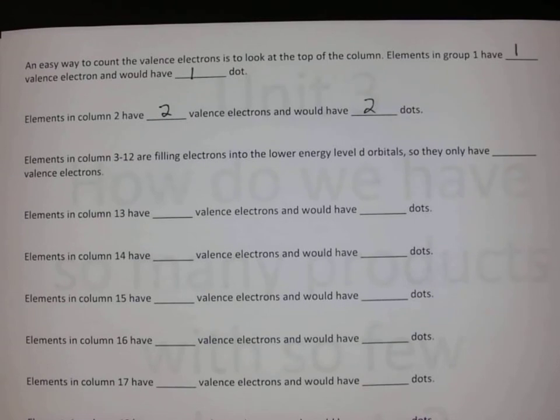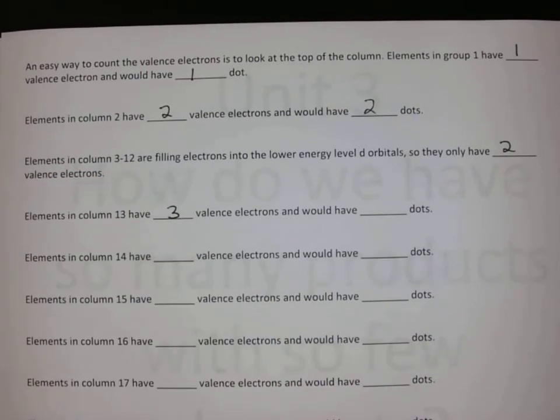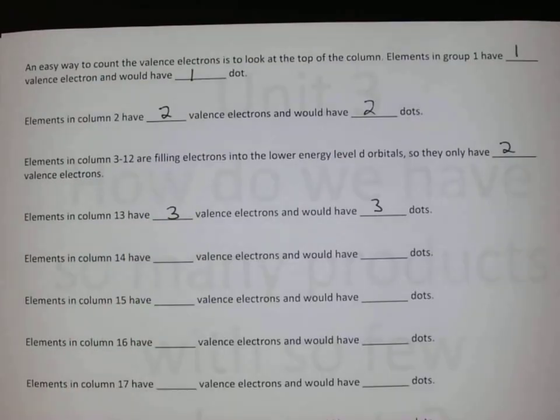Elements in columns 3 through 12, these are filling in the lower energy level d orbitals. So we don't really care about all of those d orbital electrons. We only care about the 2 electrons that have been filled in the s orbitals. So they only have 2 valence electrons and would have 2 dots. Then when we hit column 13, so this would be boron, aluminum, gallium, indium, they have 3 valence electrons. 2 electrons that would be in the s orbital, and 1 electron that would be in the p orbital. So they'd get 3 dots.